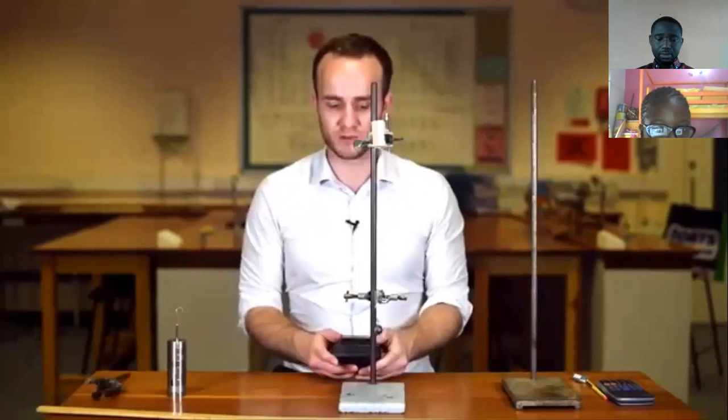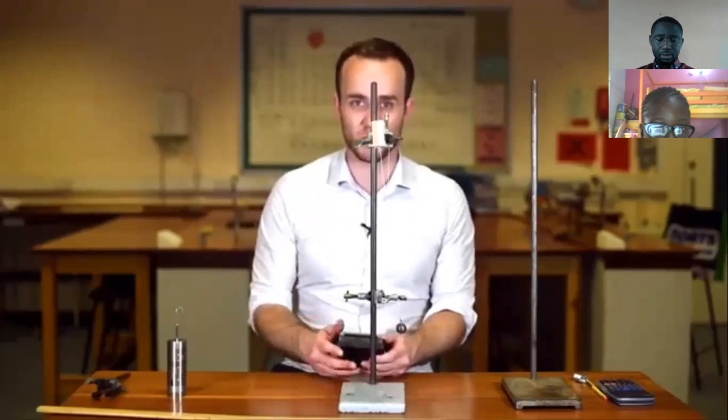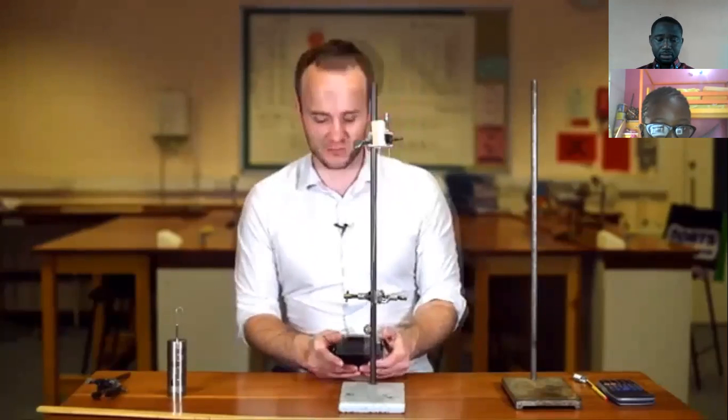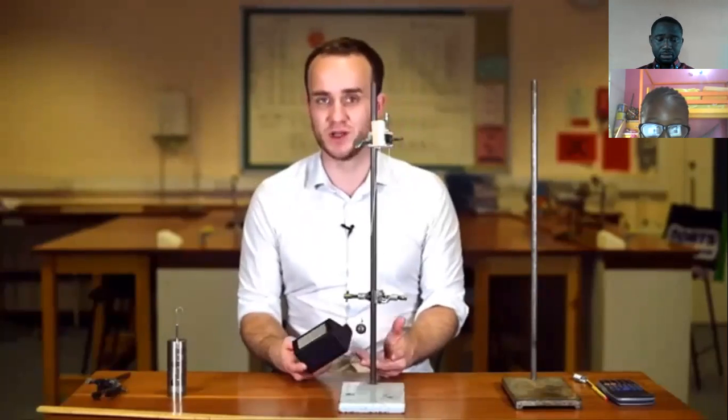So I'm going to start my stop clock when it passes equilibrium next. And obviously I would want to be at eye level with the fiducial marker if I was doing this for real. I could measure the time taken for one oscillation, but that's not going to be accurate. So I'm going to measure the time taken for 10 oscillations, then average it.